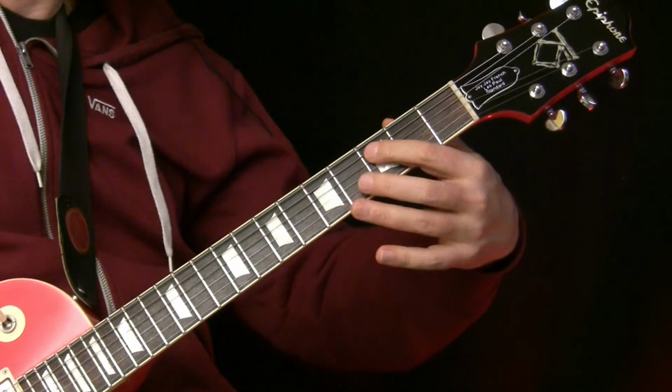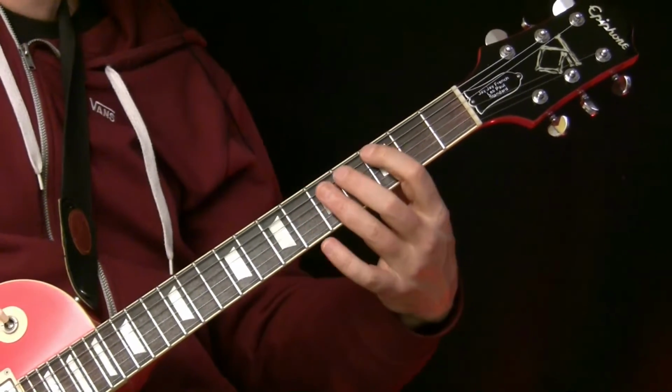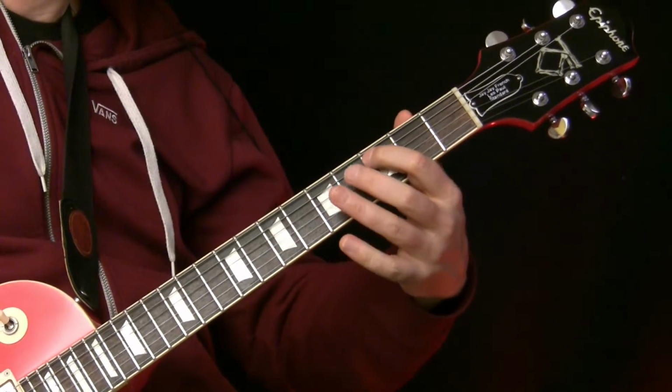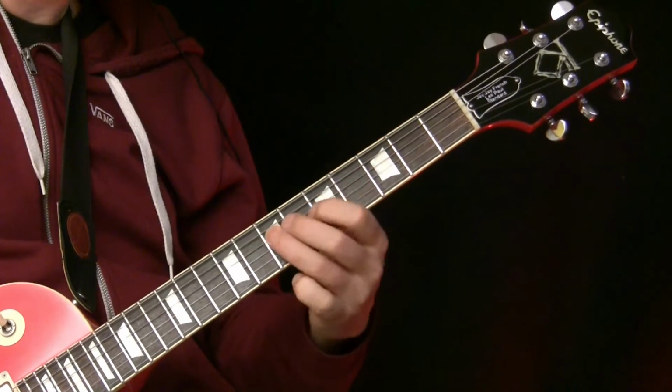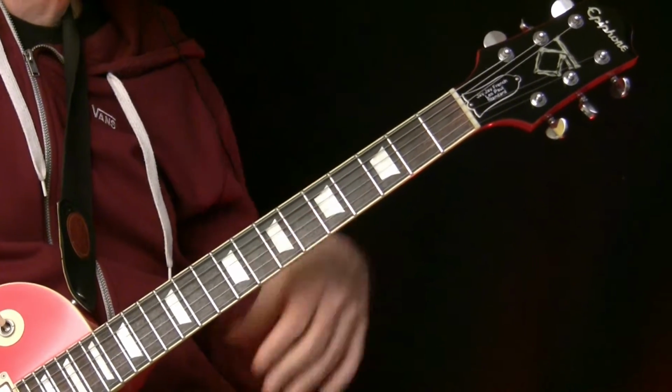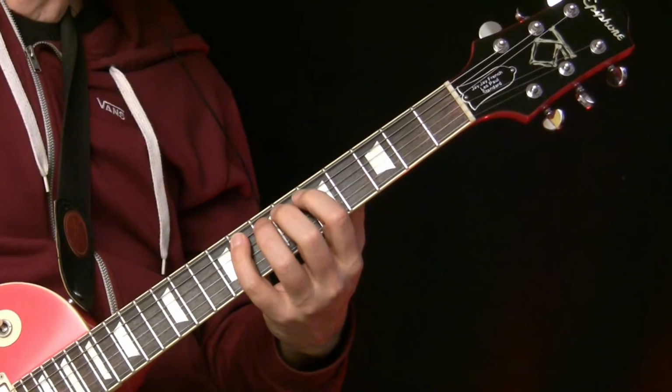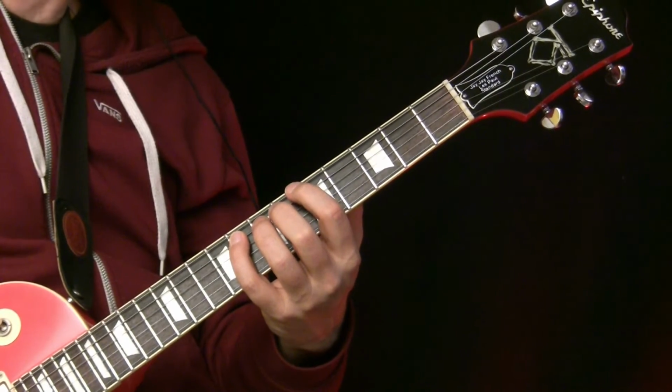And position 3, which would be here, but I only use the lower part. And then I already slide up. 3, 5, 3, 5, slide. 5, 7. Pentatonics is cool to play, but still sounds a little bit flat on this one.